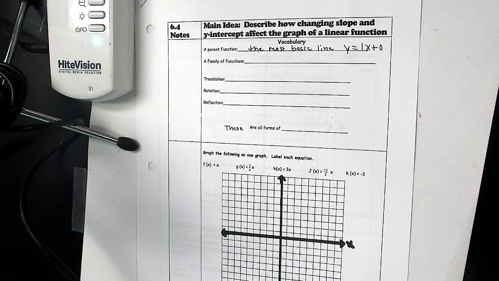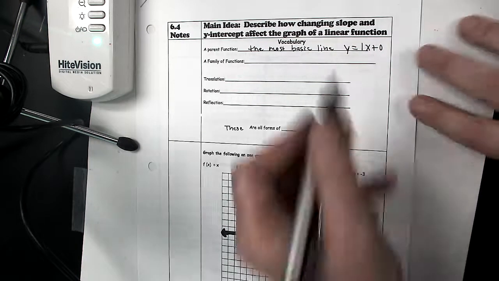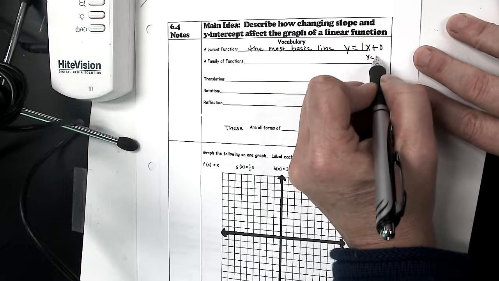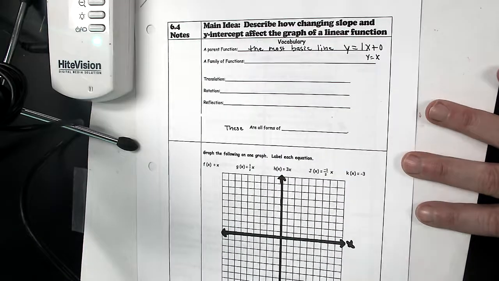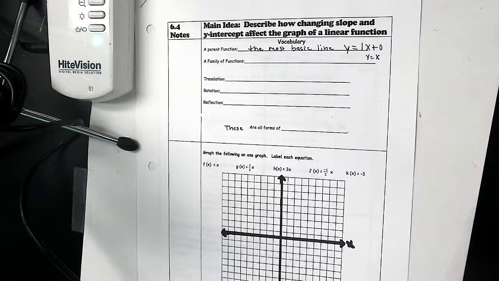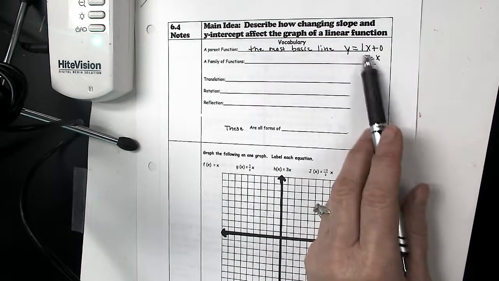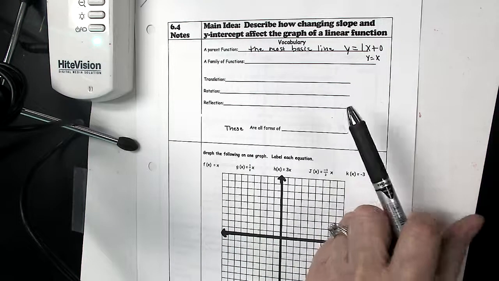Now, a shortened version of 1x plus 0, Bree, make sure you're writing this down, is y equals x. Do you see how I got from y equals 1x plus 0 to y equals x? Okay, just shortened. You don't have to have the plus 0. You don't have to have the 1 in front of the x. That is the most basic function.